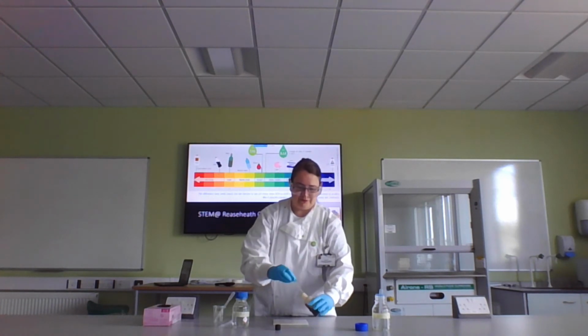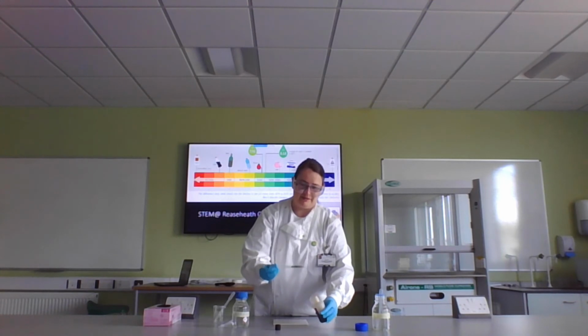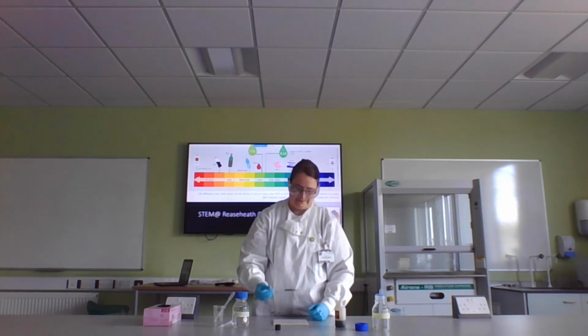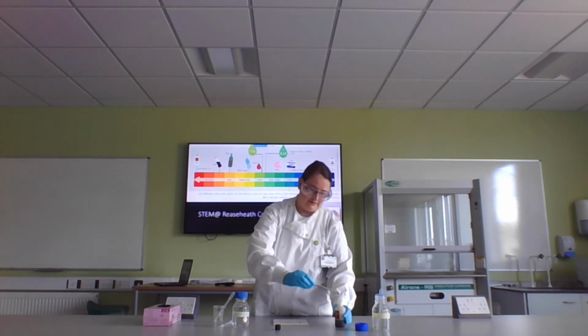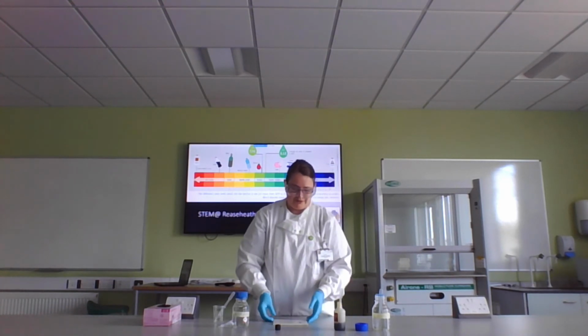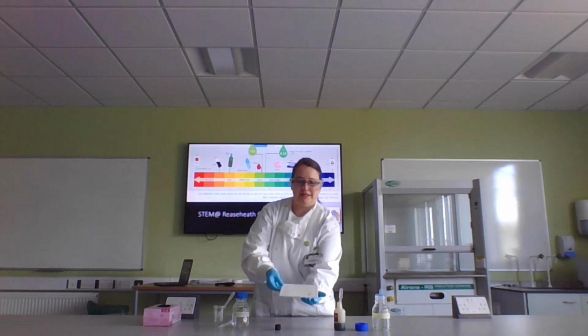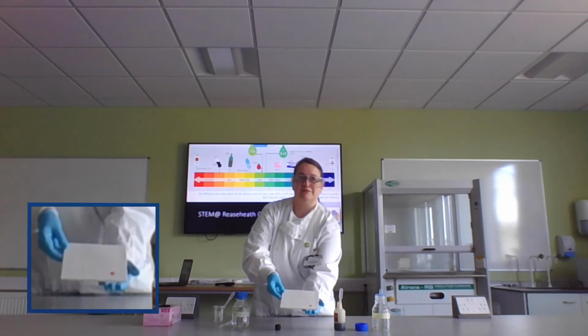And now I'm going to get a drop of the indicator solution, which I'm hoping you can see is green. I'll pop it onto the acid, and straight away you can see that has gone bright red.